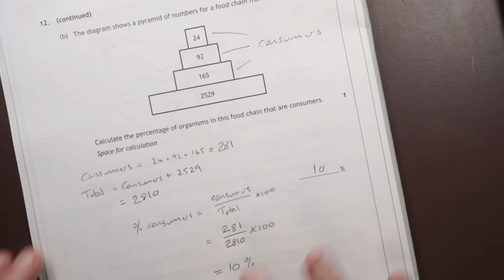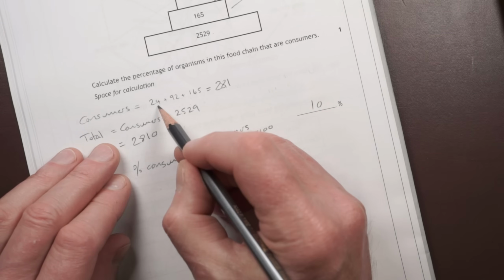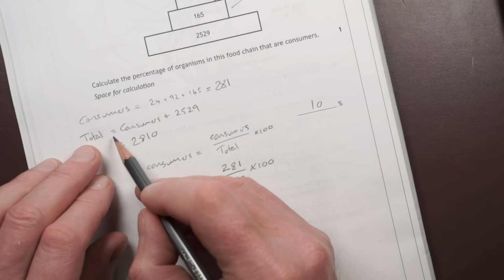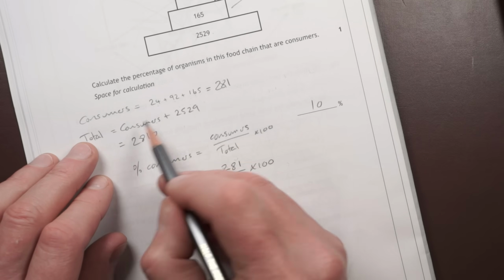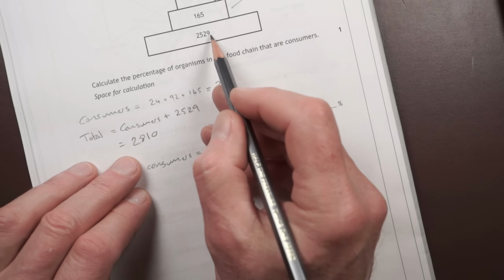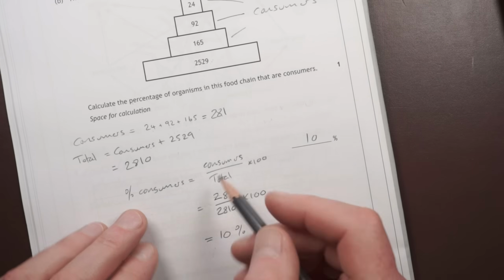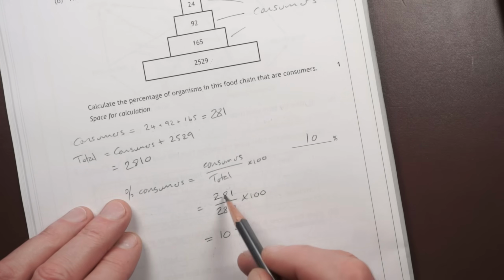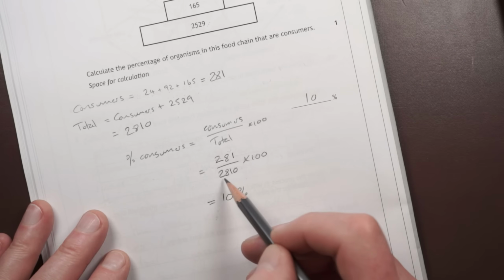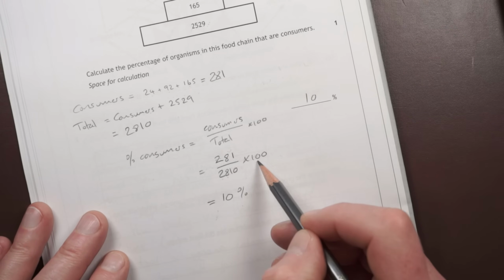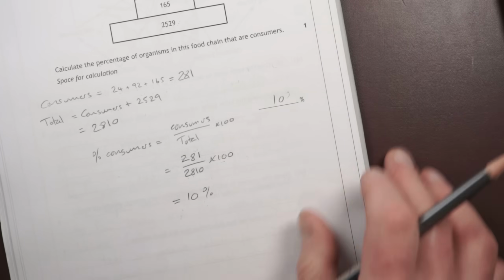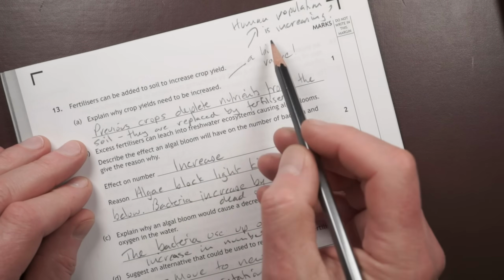So add up the consumers: 281 of them, 24 and 82, 165. The total is the consumers plus the 2529, so you add that up, and then you do your percentage and work it out. So 281 of 2810, which is this number, gets you 10%. Came out as a nice round number, didn't it? Right? Cool. Funny how that happens.